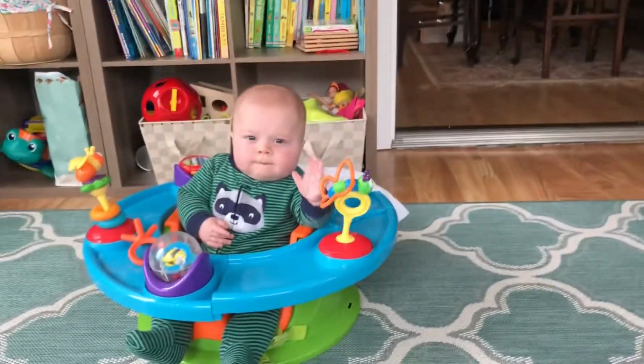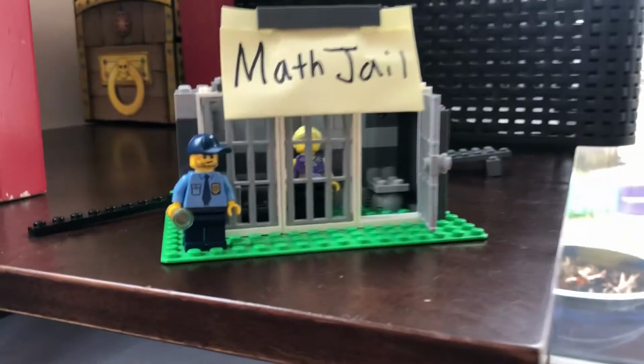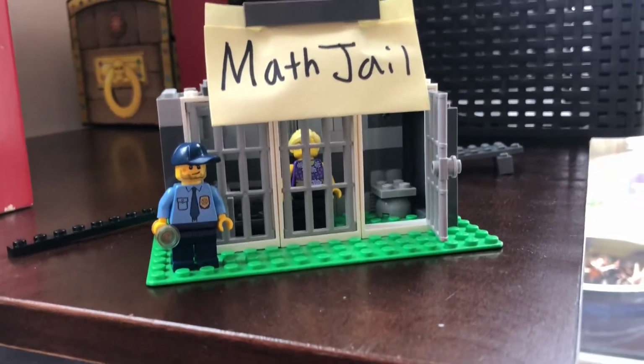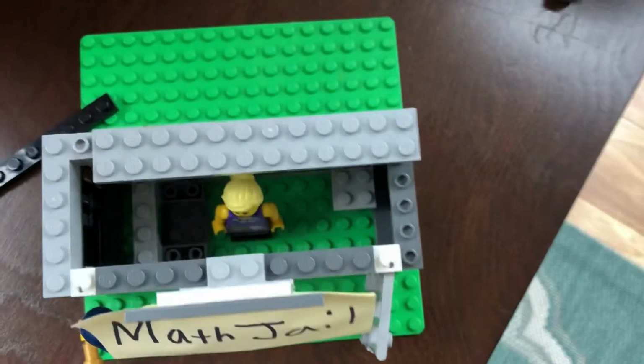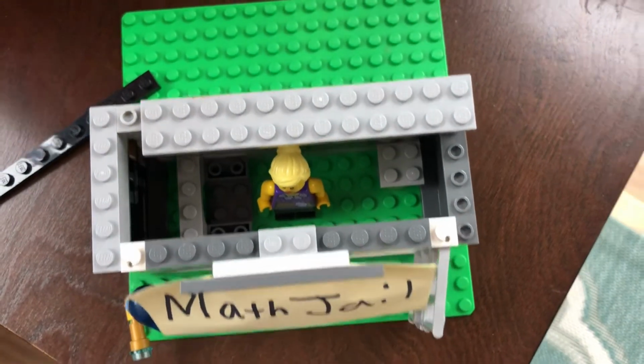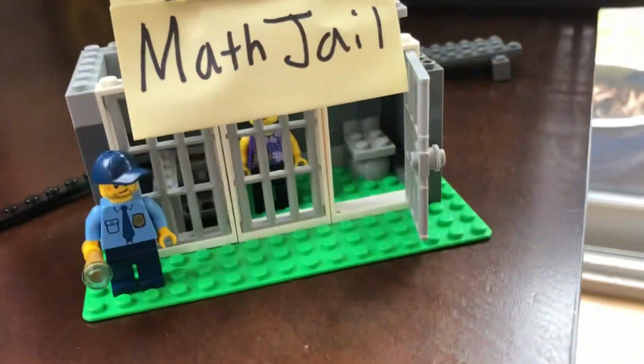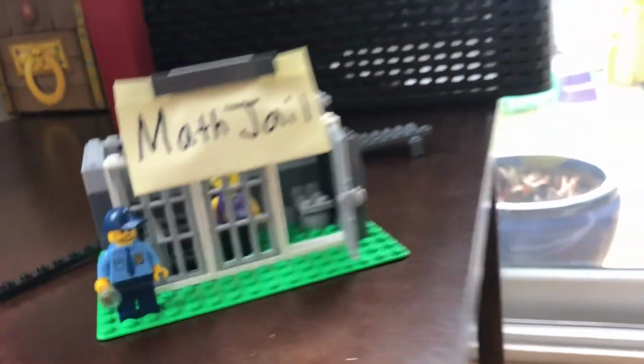I have my study buddy back here with me. Again, say hi, Ben. And he's a little more alert today. And I'd like to show you something I referenced in my last video, which was Math Jail. I just want to show you that it is a real thing, courtesy of my niece Olivia. It's a real thing, so follow those rules of equations.